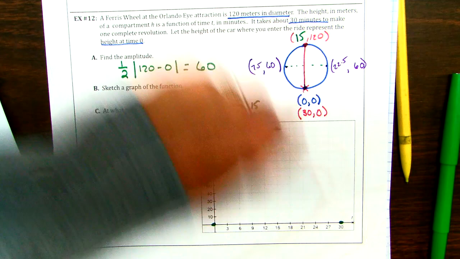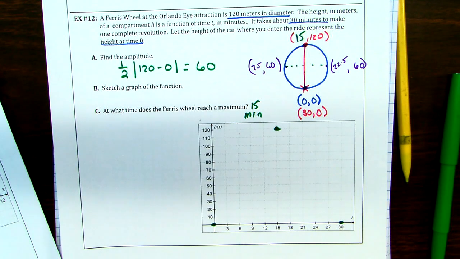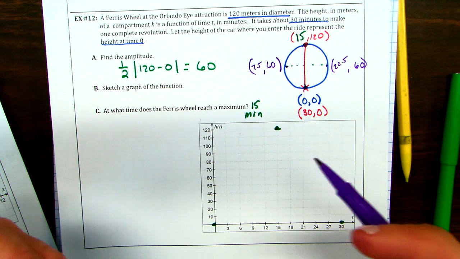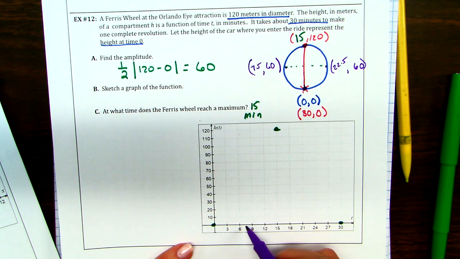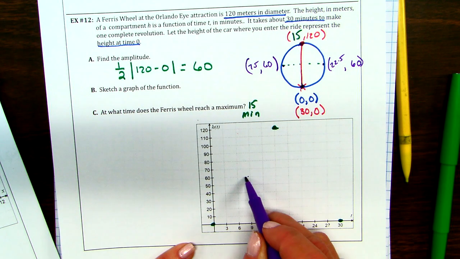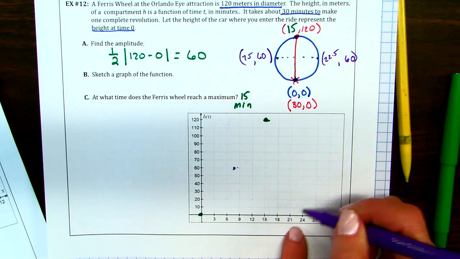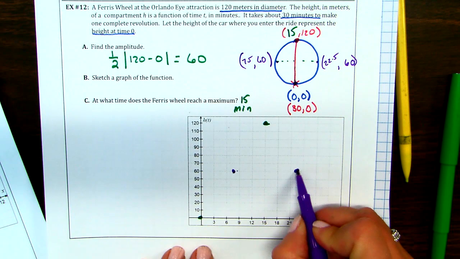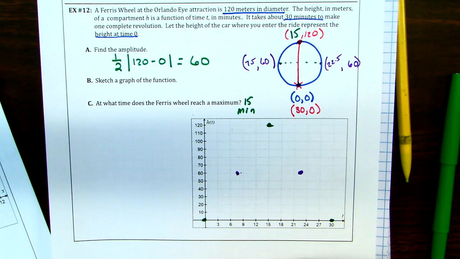It doesn't matter if you called this 7.5 and this 22.5. In other words, it doesn't matter which way your Ferris wheel is going, clockwise or counterclockwise, because the heights are the same. So at 7.5, I have 60, and at 22.5, I'm at 60. So either way, you have points right there.